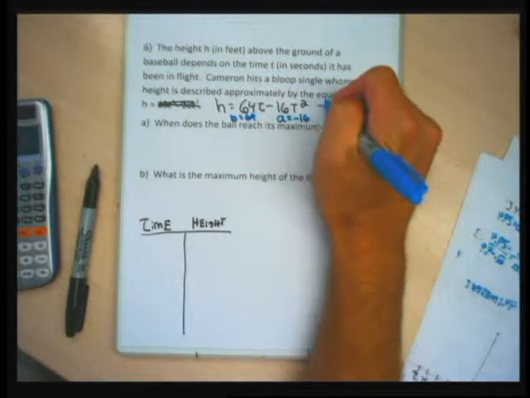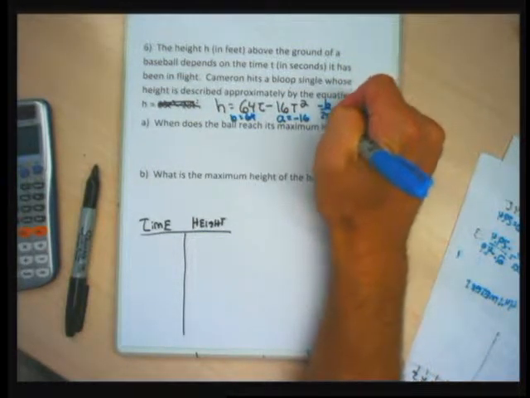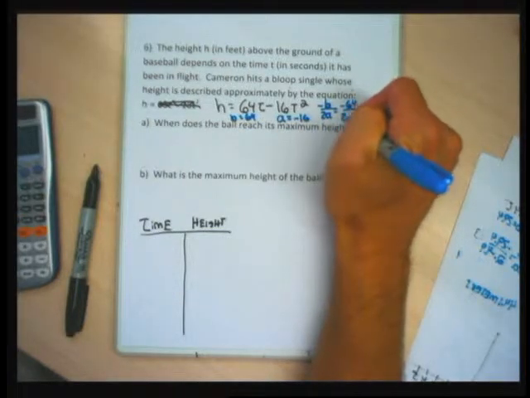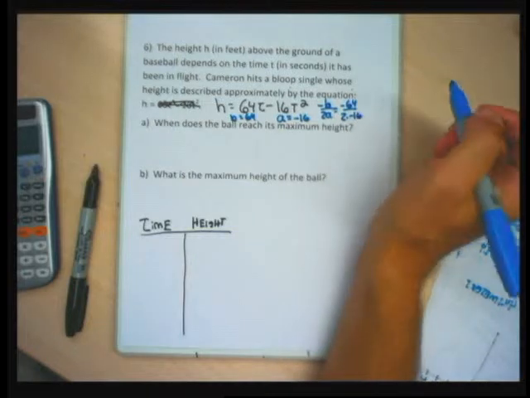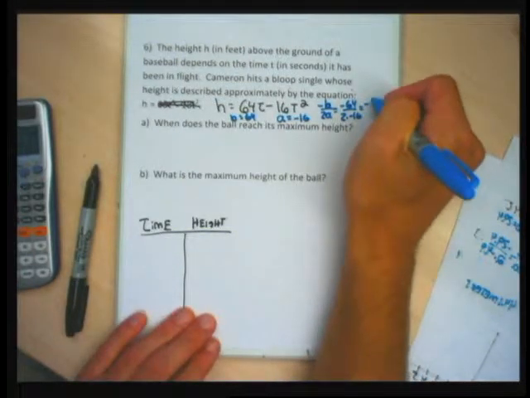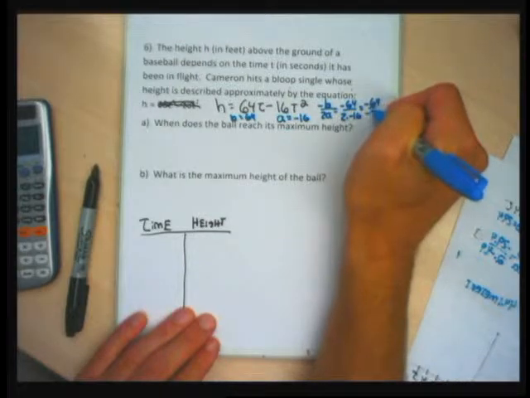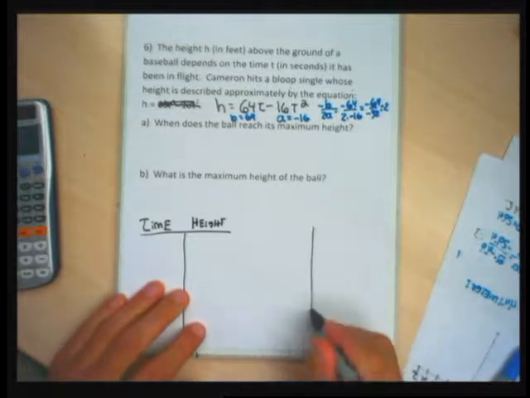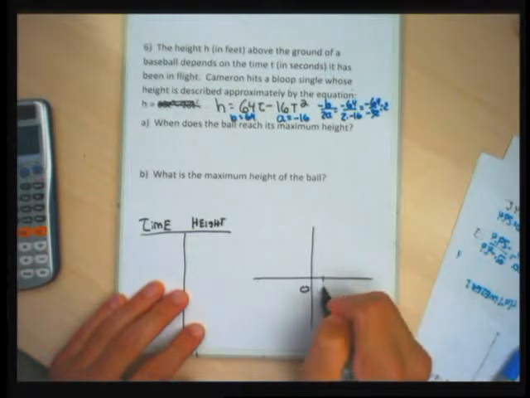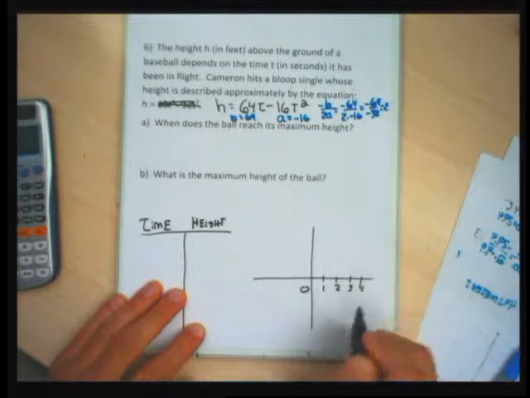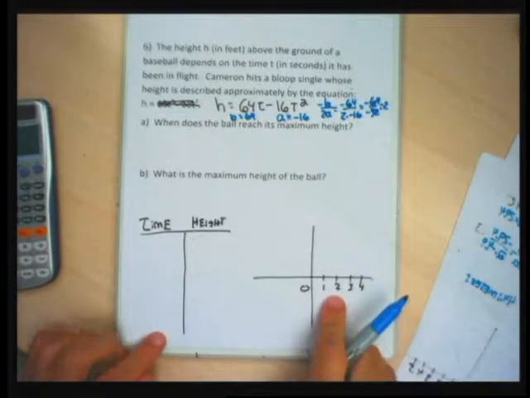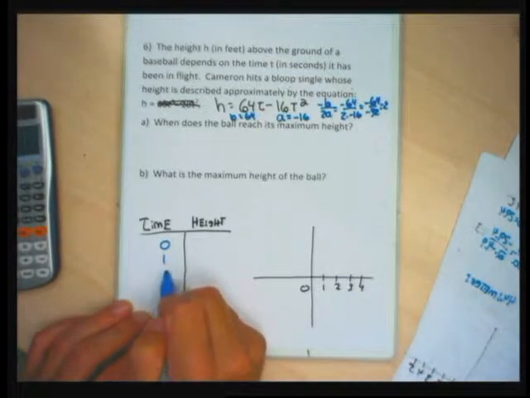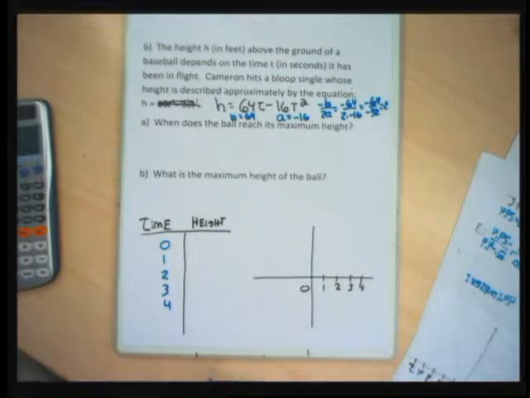So if I use the negative b over 2a formula to help me get started, negative b is going to be negative 64, 2a is going to be 2 times negative 16. I can do this one without my calculator. This comes out to negative 64 over negative 32, which is going to be 2. So if I was making a graph, the number in the middle of my x column would need to be 2, and then so my numbers have to be 0, 1, 2, 3, and 4.